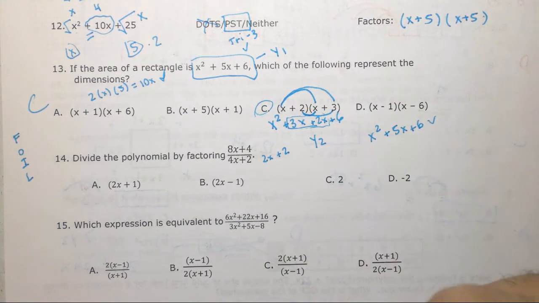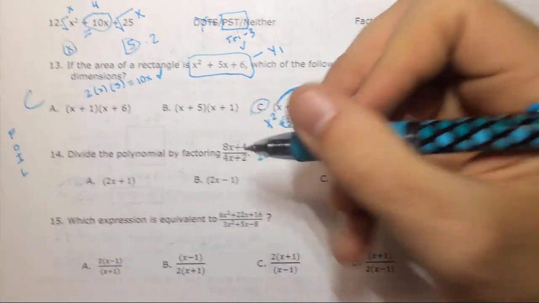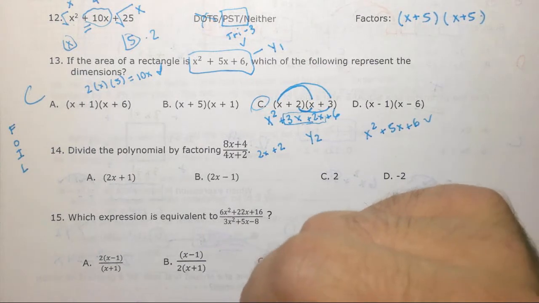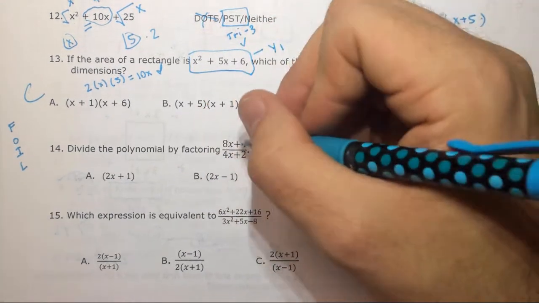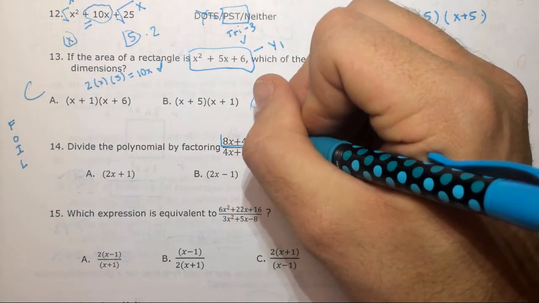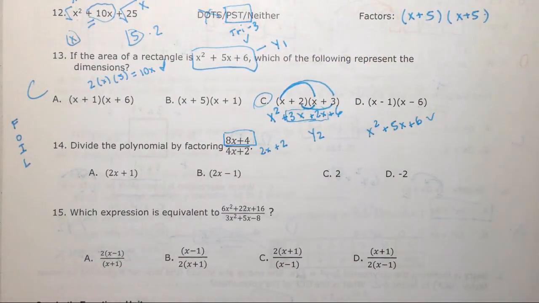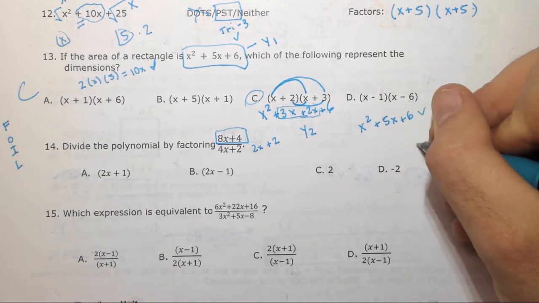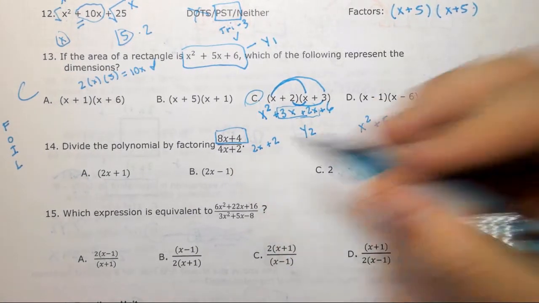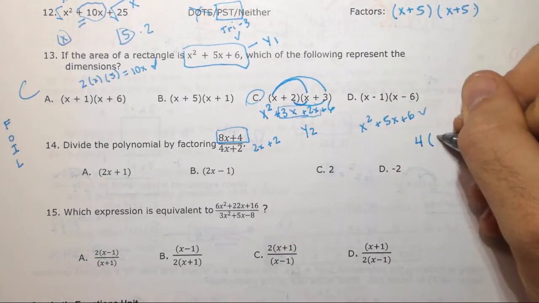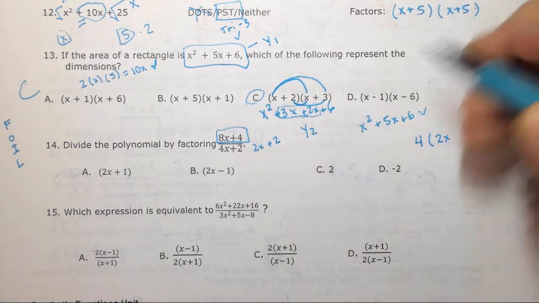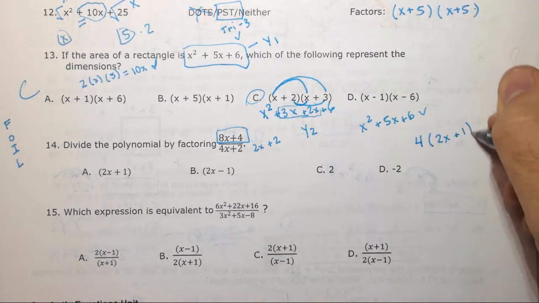What you have to do is pull out a GCF. So let's look at the top first. Just the top. What divides evenly into 8 and 4? A 4. A 4 divides into 8 2 times, and a 4 divides into 4 1 time.